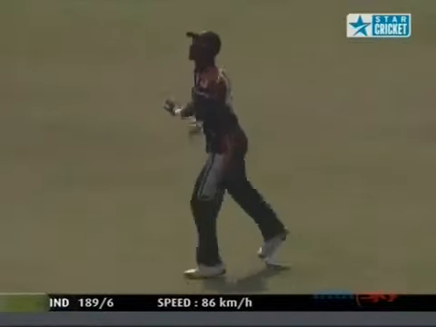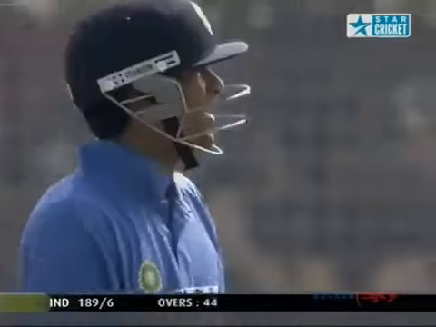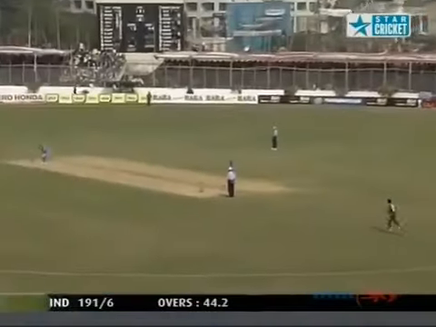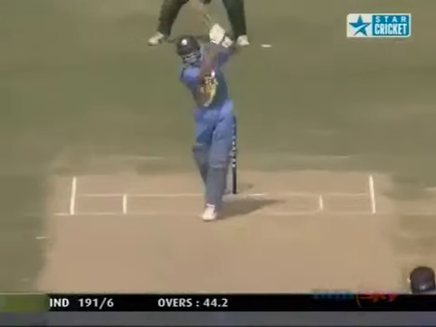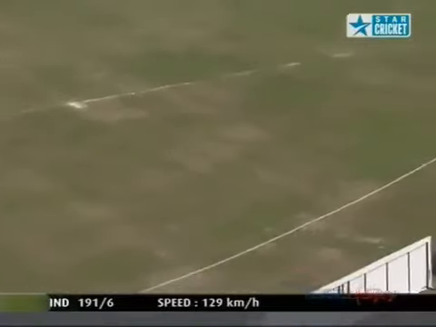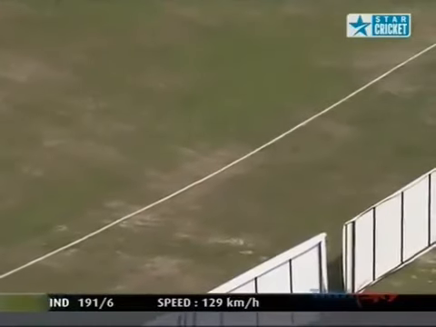This one will go quickly, so he will not attempt the second. In fact, he'll jog to complete the first. And he'll keep the strike. It's 190 for 6. That's a very, very good shot.